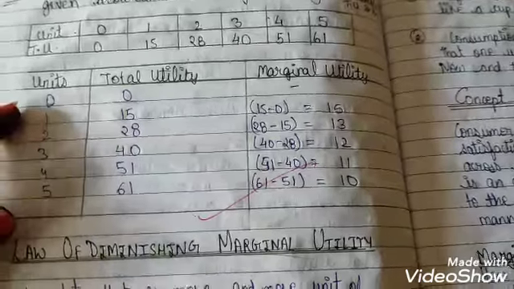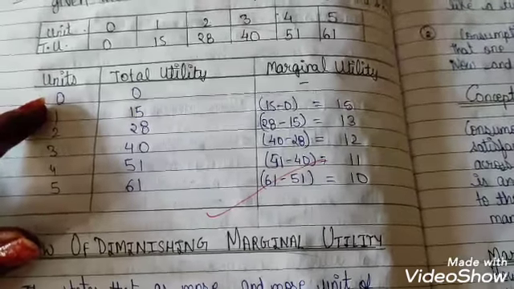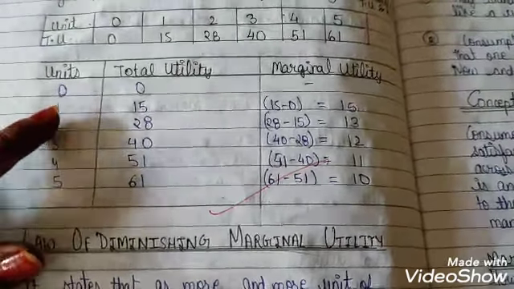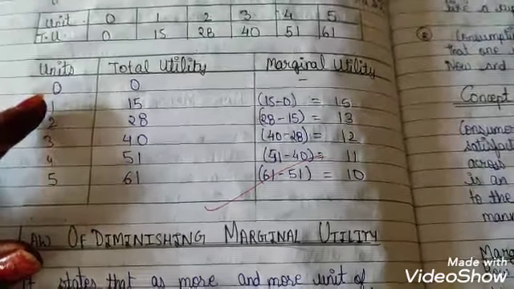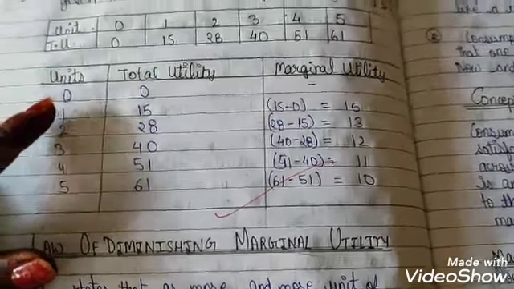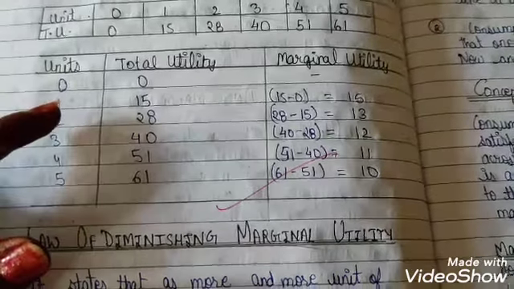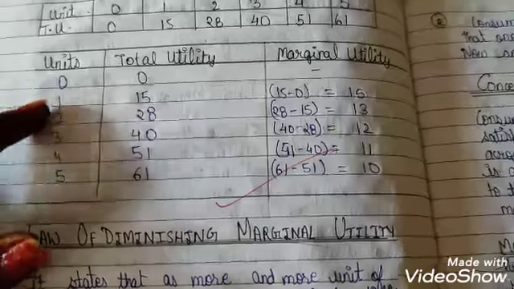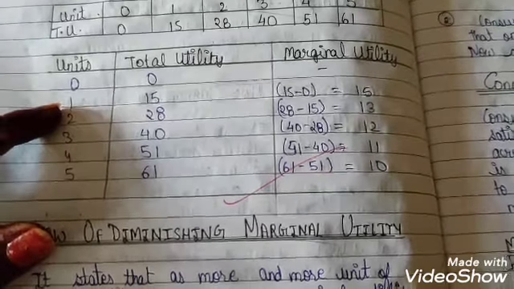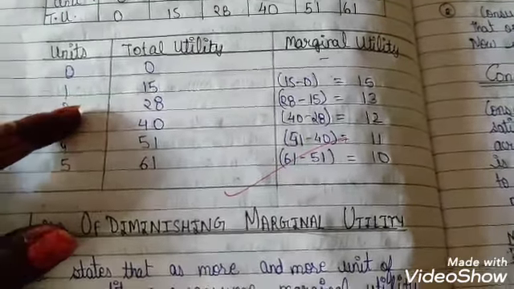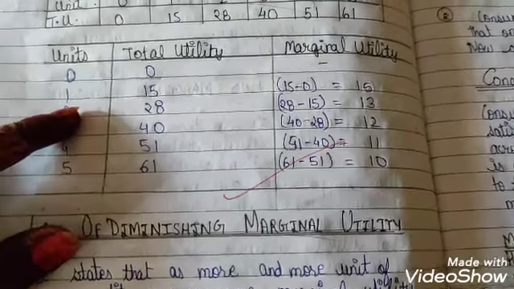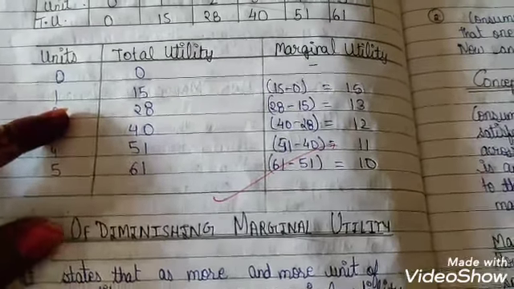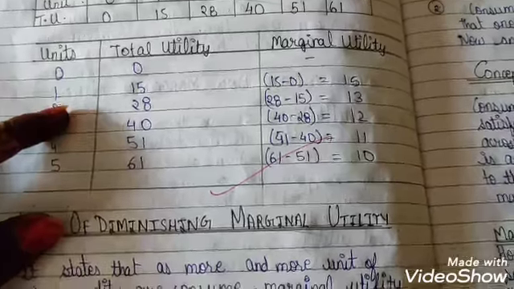Okay, so on the first unit, marginal utility is 0 and total utility is also 0 because we don't consume anything. Okay, so here the marginal utility is nil. Secondly, on the first unit we consume 1 unit, and it gets us total utility 15. So our marginal utility is also 15.